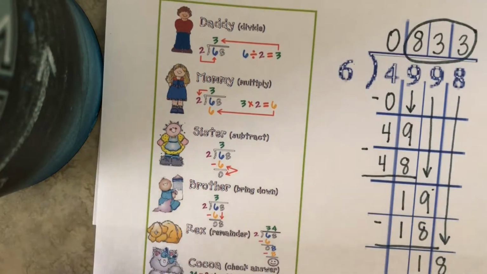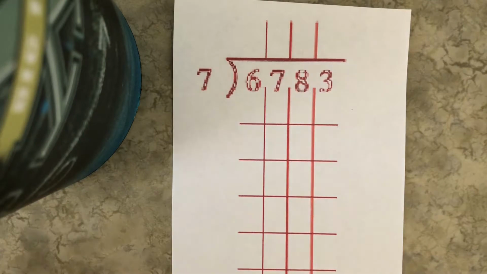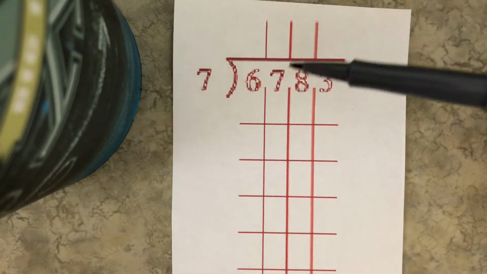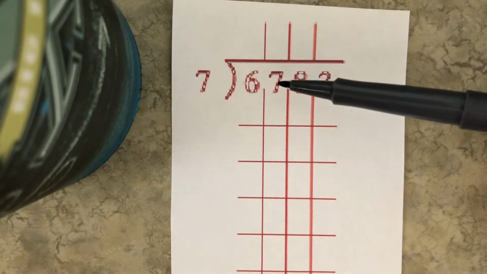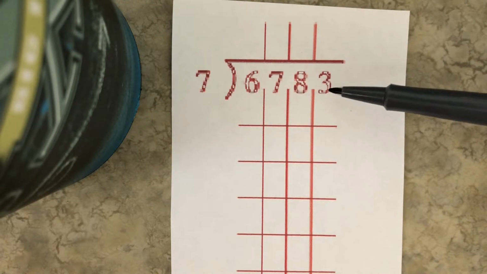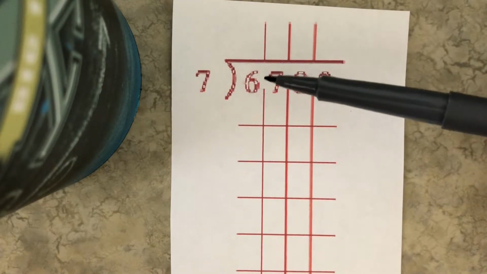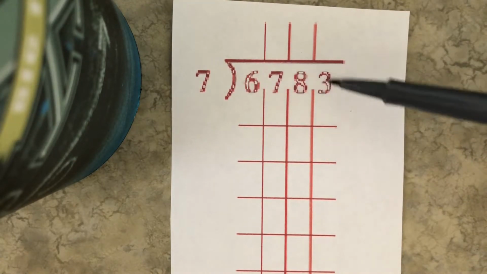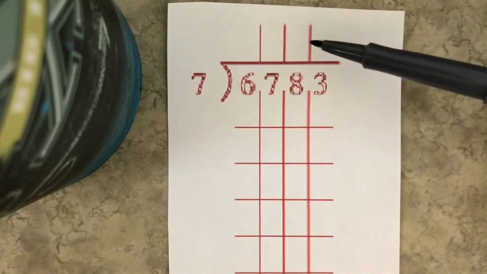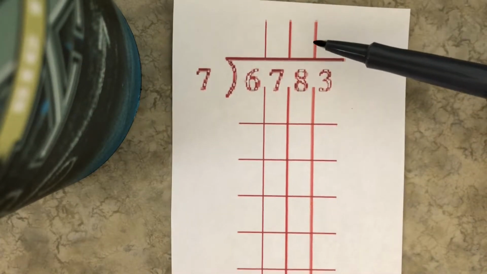Let's try one more. Okay, so here we go with our next problem. My dividend is 6,783 and my divisor is 7. So my problem is 6,783 divided by 7, and I have to find the answer, or that's called the quotient.